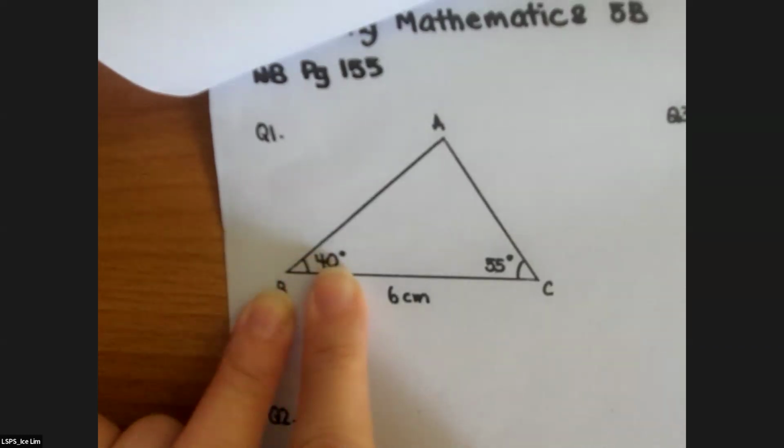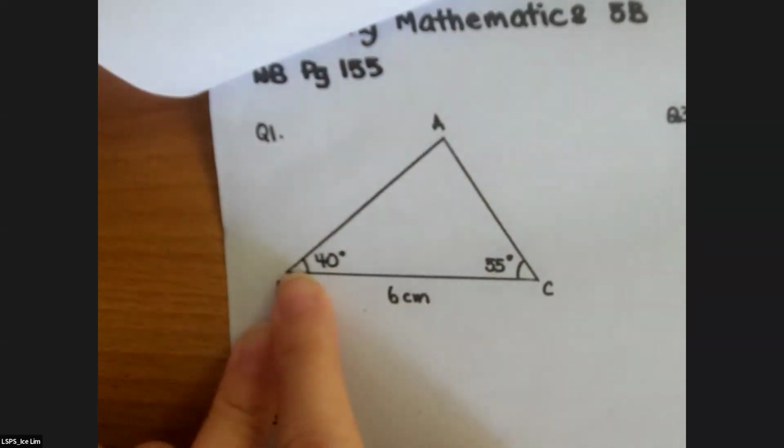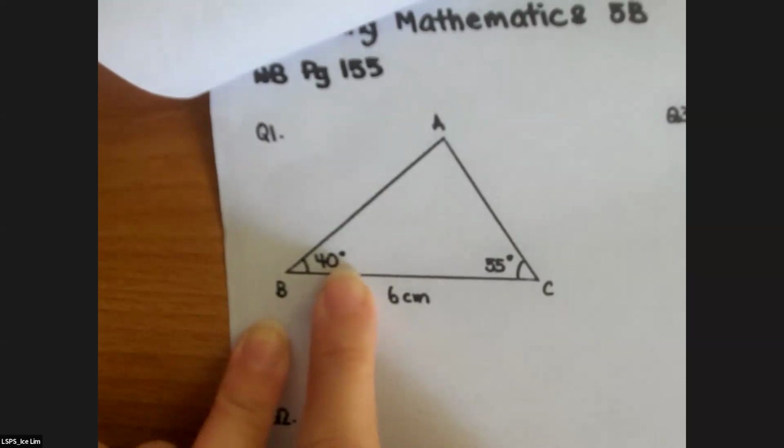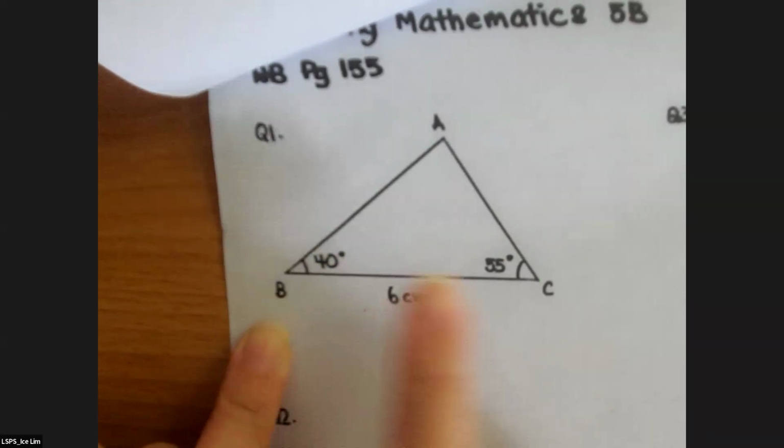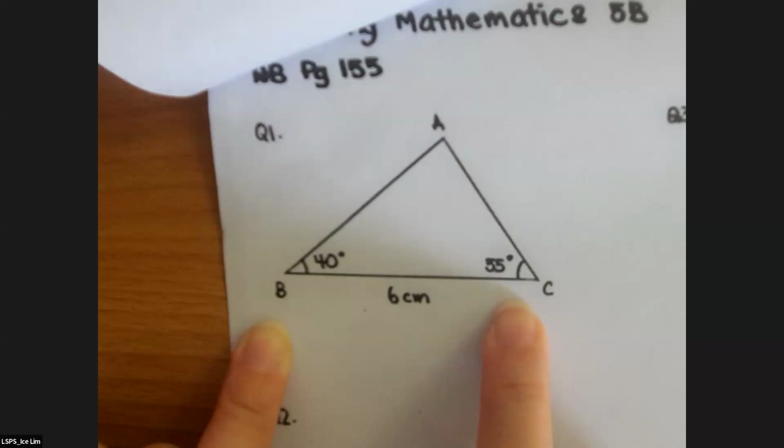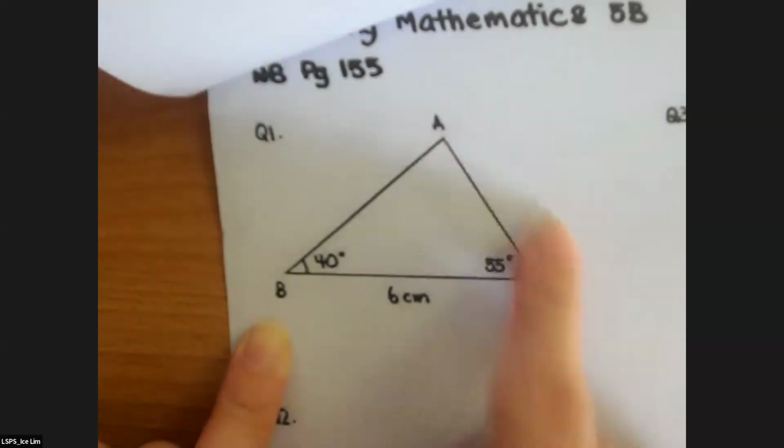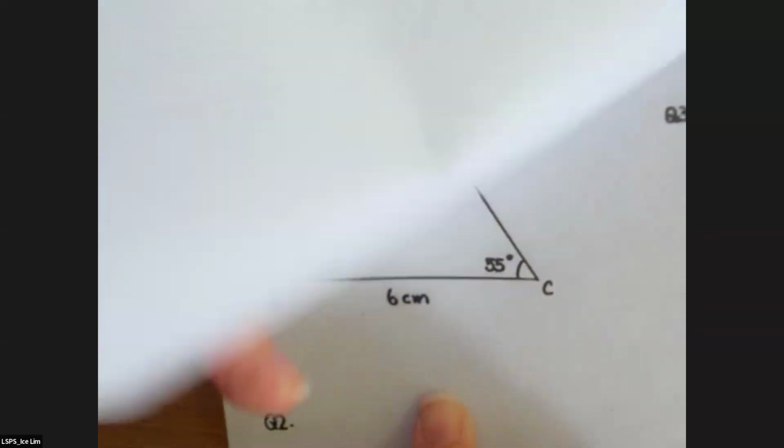40 degrees. What's the name of the angle that is 40 degrees? A to B to C. Angle ABC is 40 degrees. What is the name of the angle that is 55 degrees? ACB. Okay, good. Now it starts.